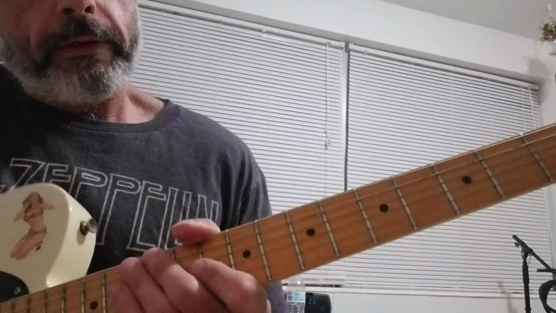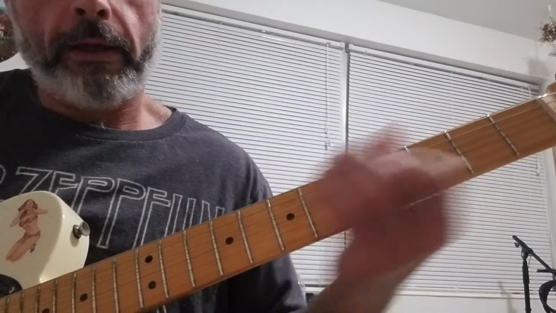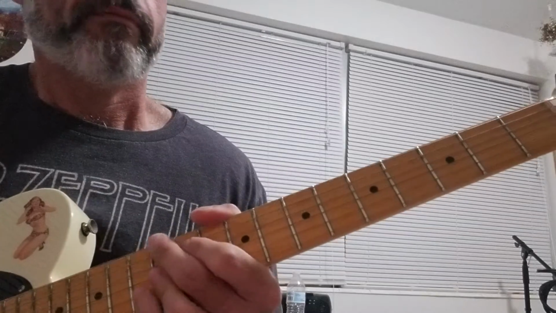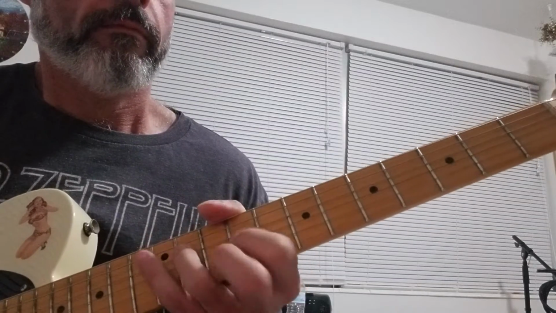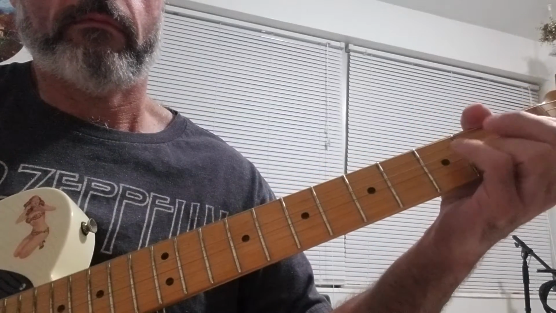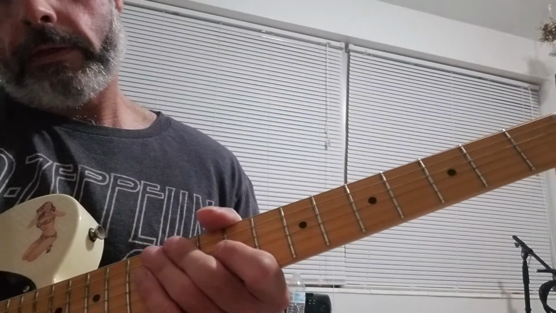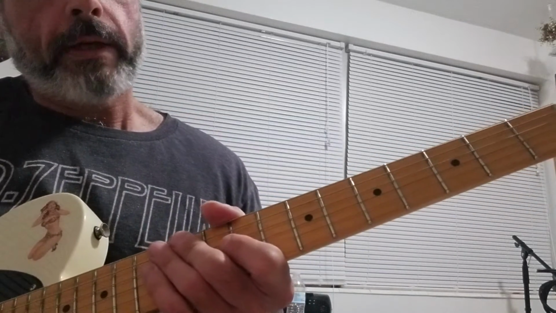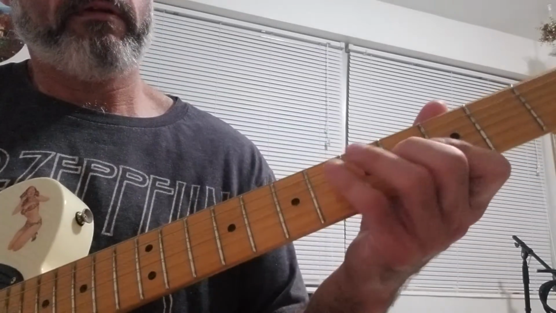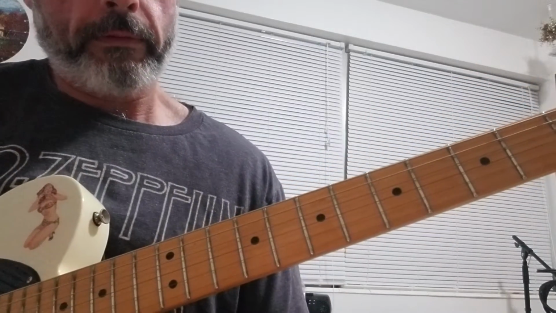Okay, so theoretically what's going on in that last lick where we're playing over a static A7? The reason that works is because what we've got basically is an A and G triad played over A. So let's look at what's going on there.